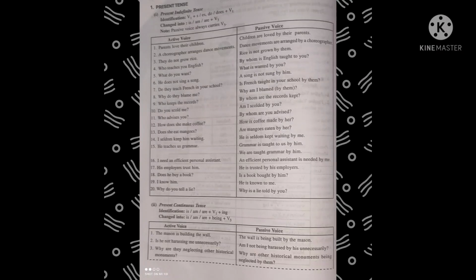Fourth one, who teaches you English? By whom is English taught to you? What do you want? What is wanted by you? Sixth, he does not sing a song. A song is not sung by him. Do they teach French in your school? Is French taught in your school by them? 8. Why do they blame me? Why am I blamed by them?